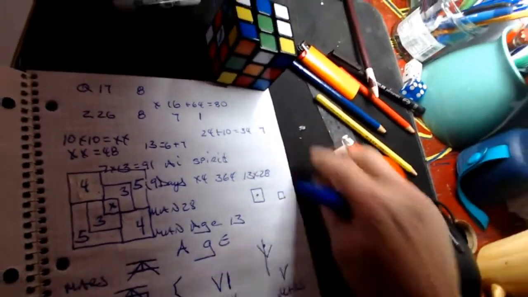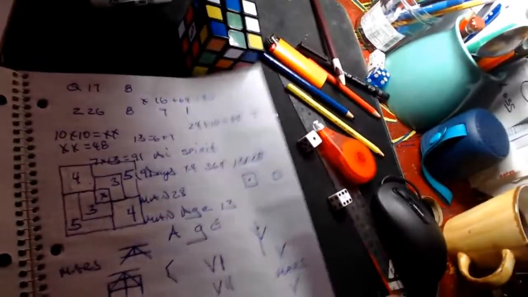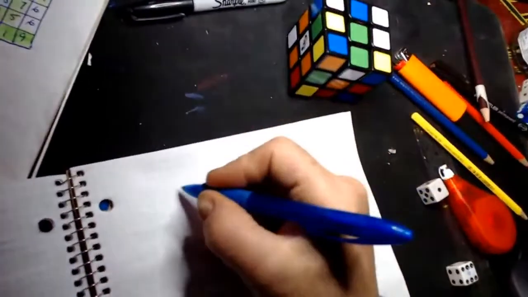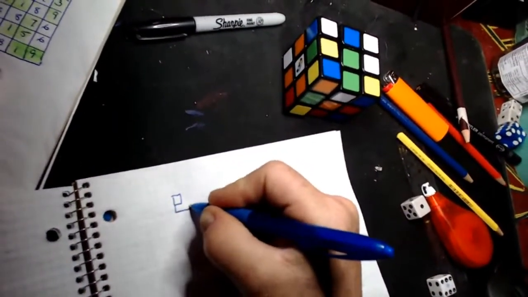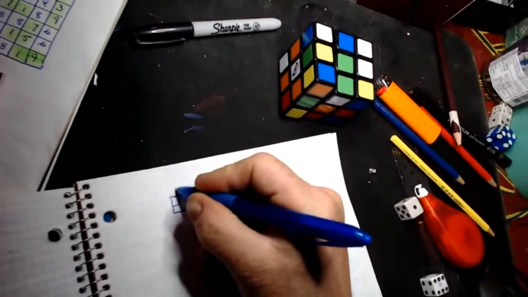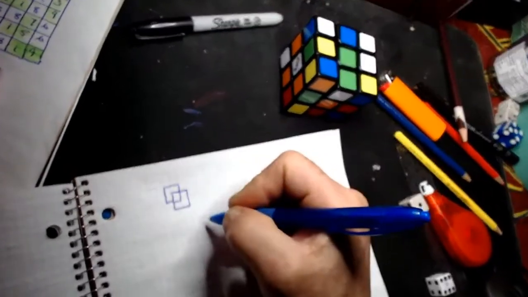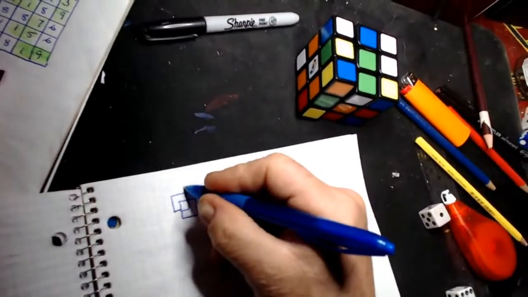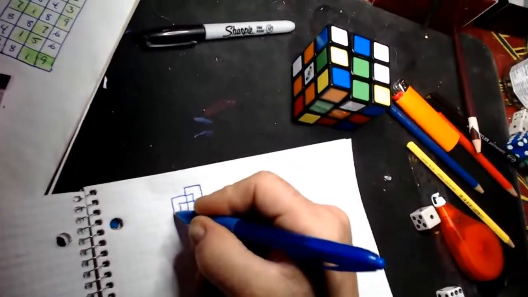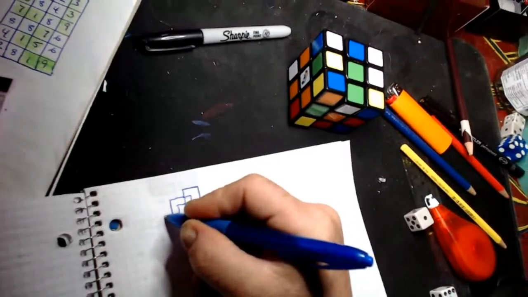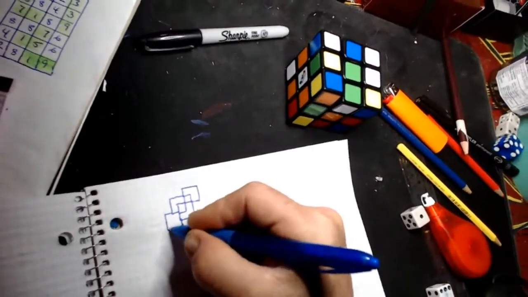Now, if I reuse it for 1, okay, I would have to do this on this side and this on this side. Then what I would do is I would do this on this side, and I would put this on this side.